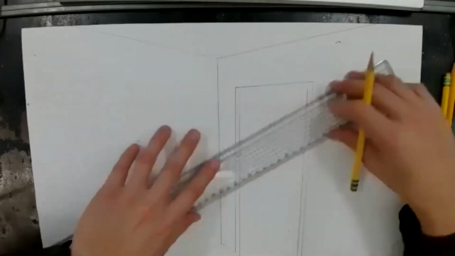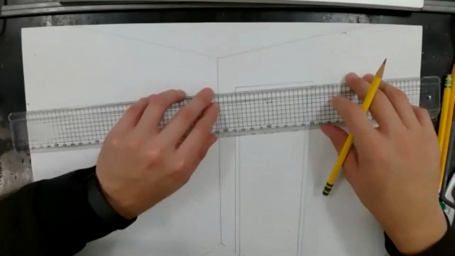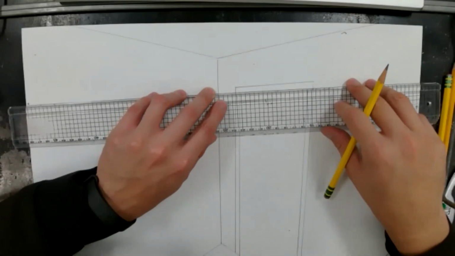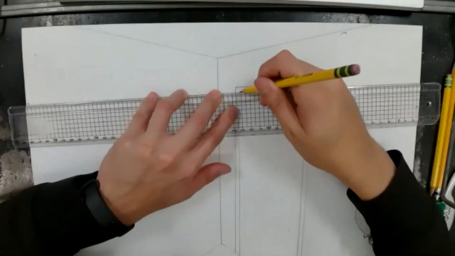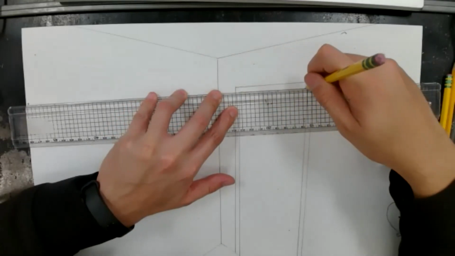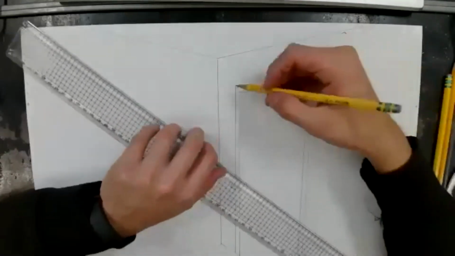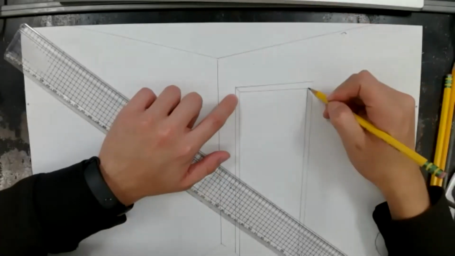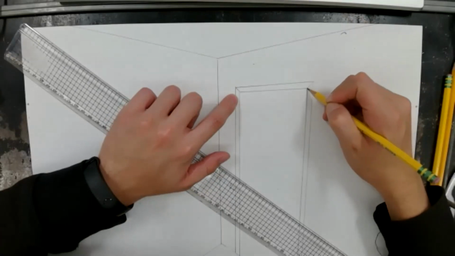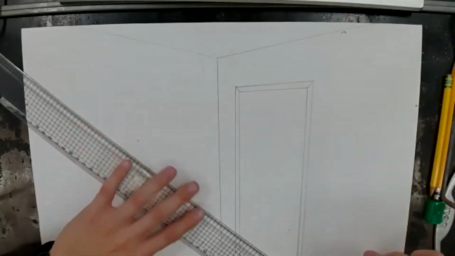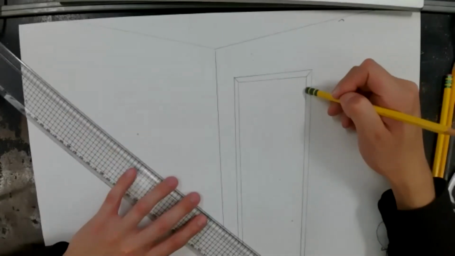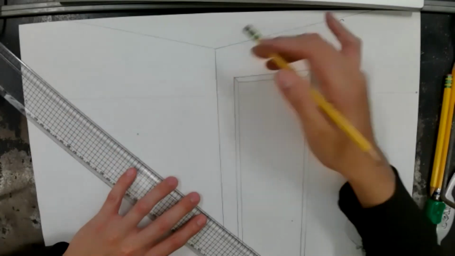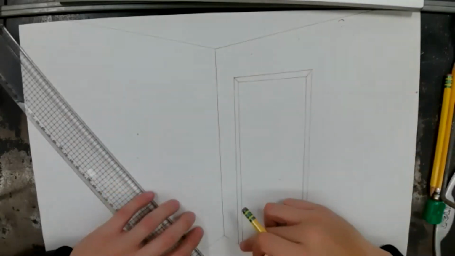Okay, so that's my door frame. And now my top of the door frame. And now I'm connecting the wood pieces so it looks like it's an actual frame. So they're connected. Okay, and I'm erasing the horizon line on my door frame to know that it's a door frame. Now let's make it thicker.